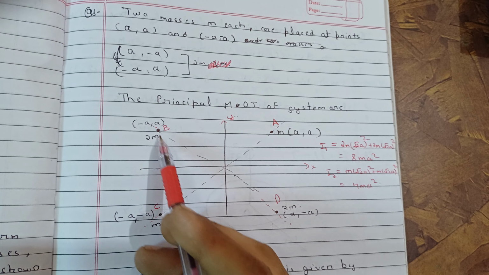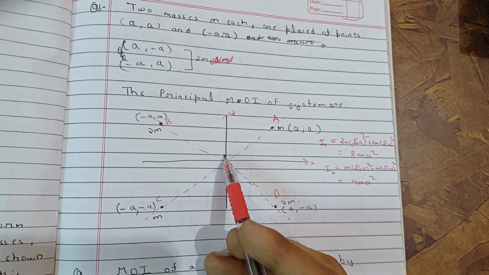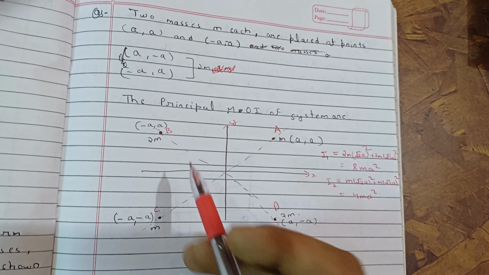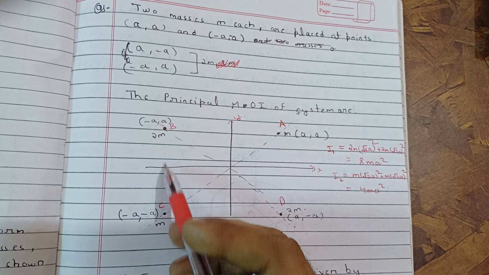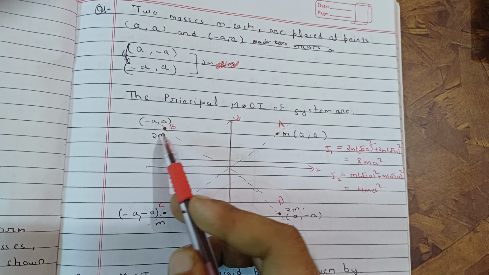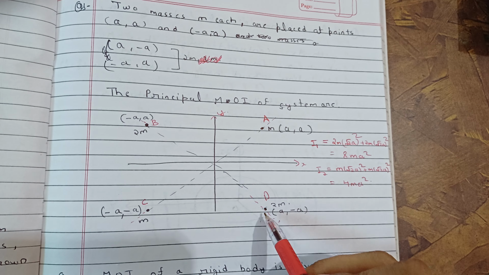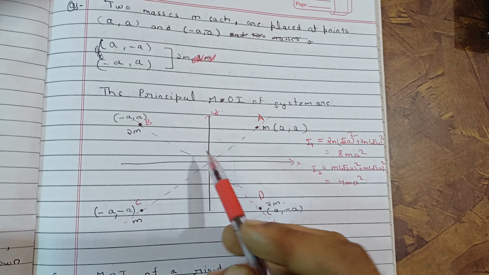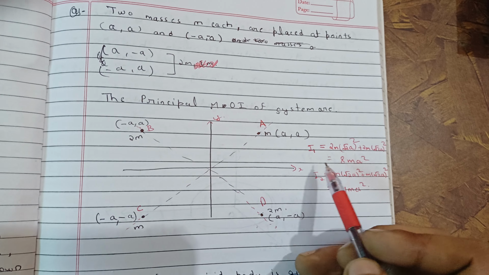For this first axis, mass lying on the axis will not count. You will take this one, this mass into this distance square, and the sum will give you the moment of inertia. This distance will be a square plus a square, which gives under root 2a. So 2m multiplied by (under root 2a) square plus 2m (under root 2a) square will give you the moment of inertia along this axis. This will be 8 m a square.